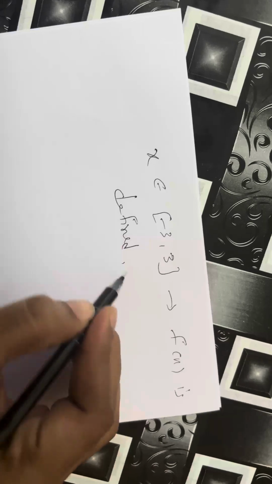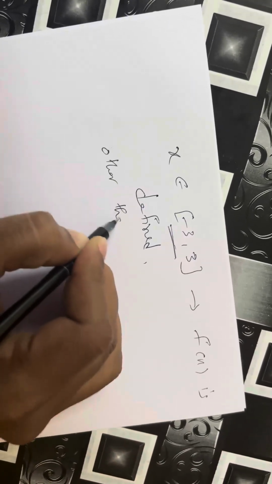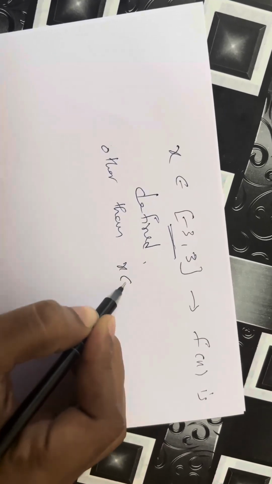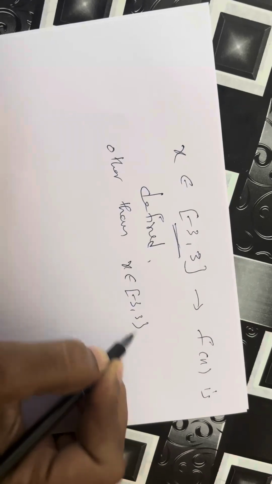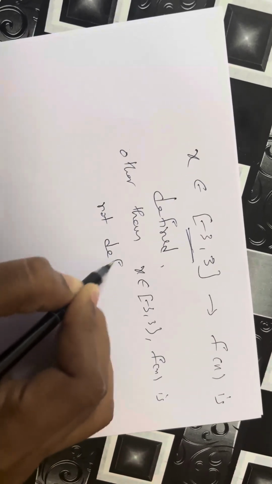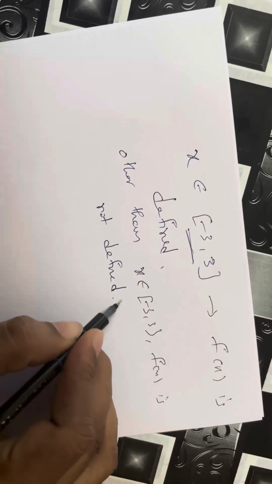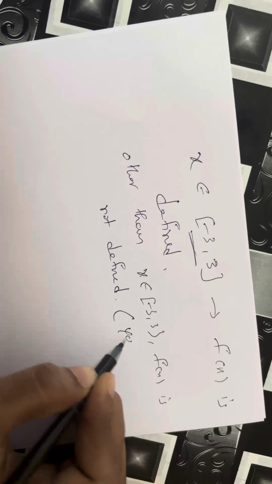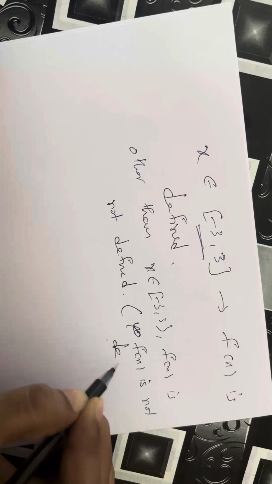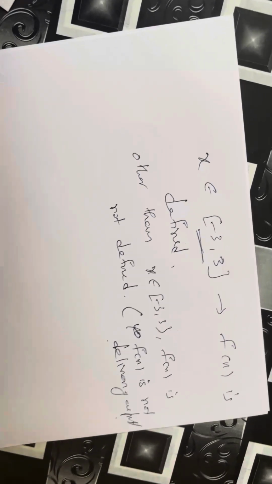If you take values of x other than this interval, x belongs to minus 3 to 3, f of x is not defined. Not defined means the function is not delivering an output value. Okay, this is the domain concept.